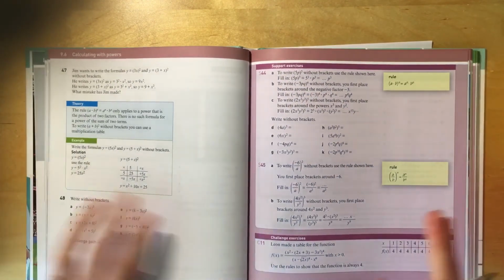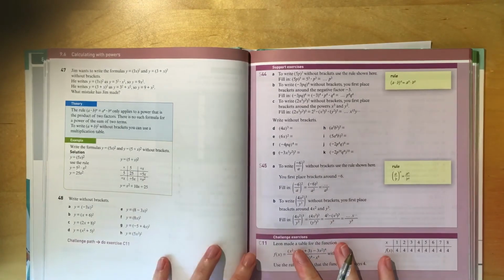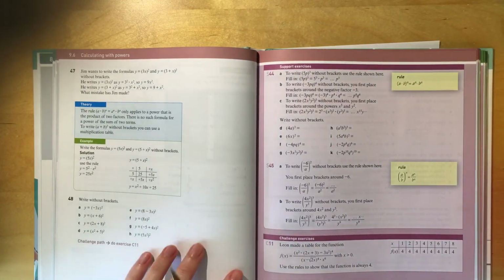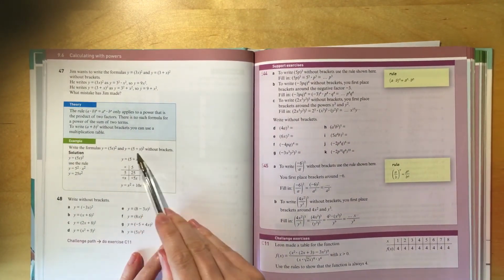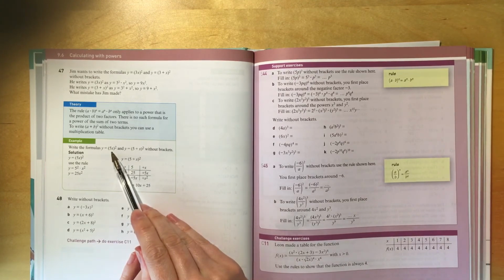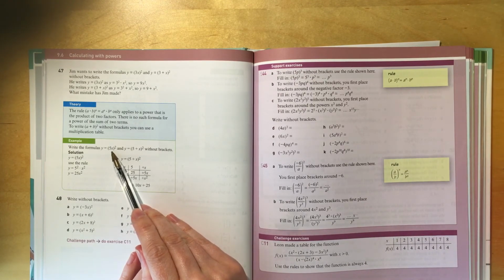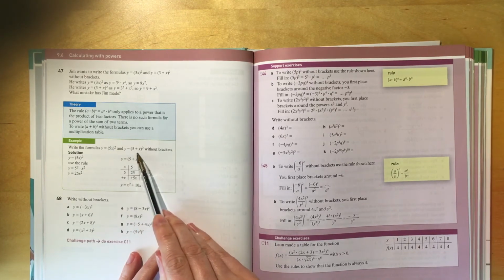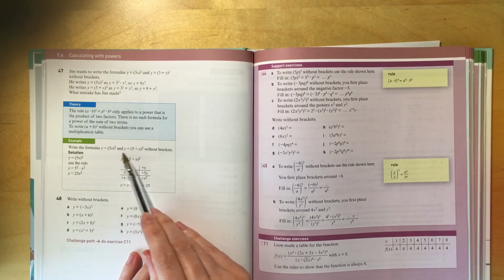In exercise 48, the difference is indicated by adding and multiplying between the brackets. Let's quickly look at the theory right above it. Here we see two formulas that look quite similar. The only difference is that here between the brackets we have a product, a multiplication, 5 times x, and here between the brackets we have a sum, 5 plus x. Both things need to be squared.